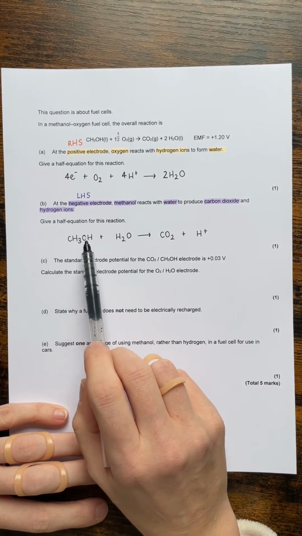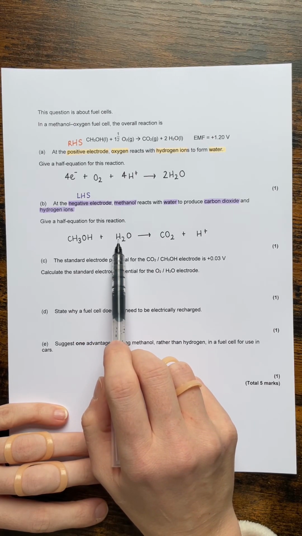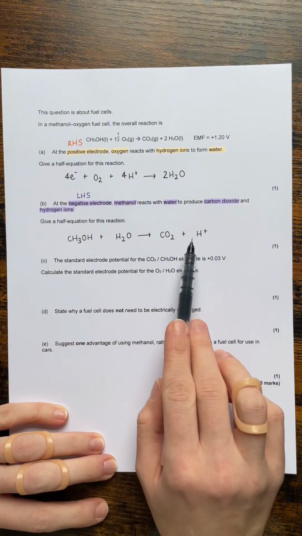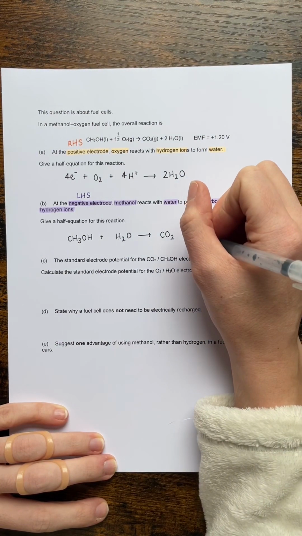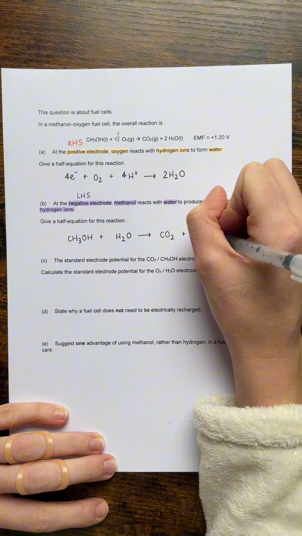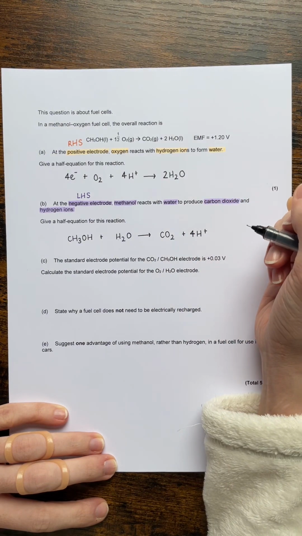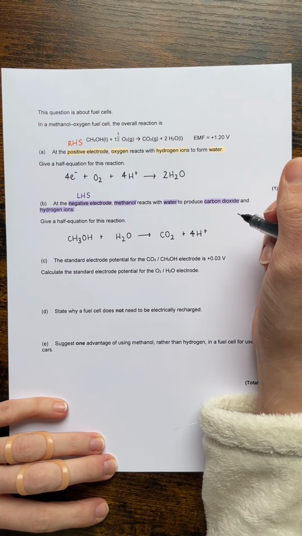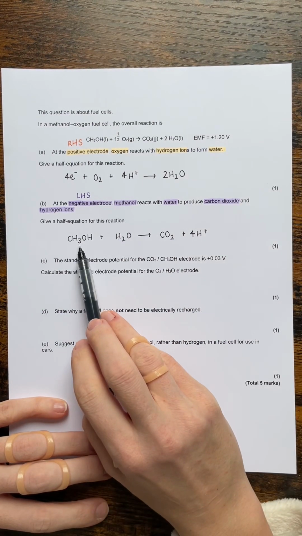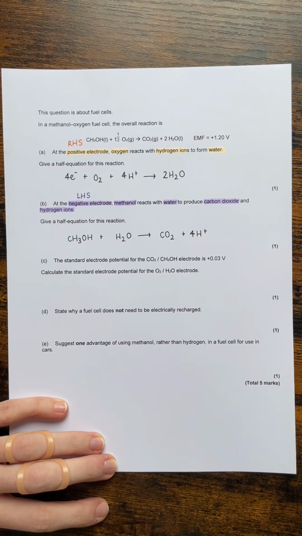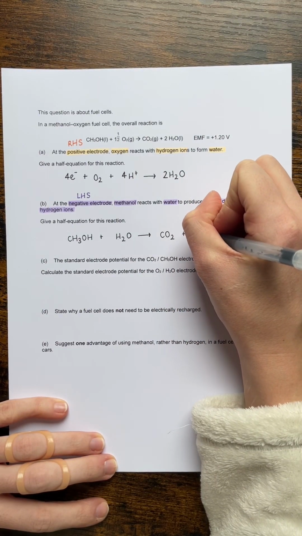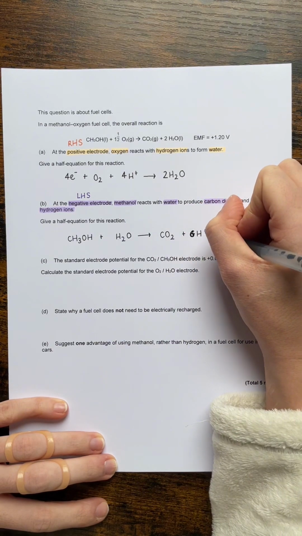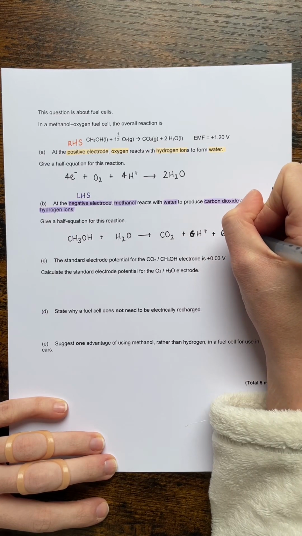Now we've got 1, 2, 3, 4 hydrogens here. So we're going to need 4 hydrogens on this side. Oh, no, we don't have 4 hydrogens at all. I was just thinking that can't be right. We've got 3 there. 3, 4, 5, 6. Okay, that's some awful maths there by me. I'm very sorry. So we'll turn that into a 6. And therefore, to balance the charges, I'm going to need 6 electrons on this right-hand side.